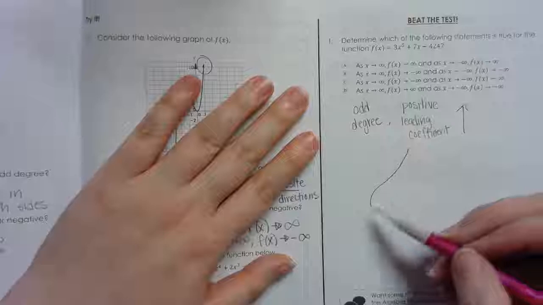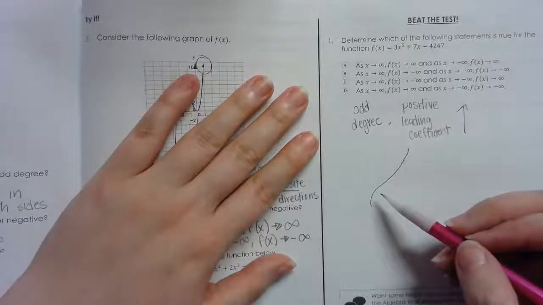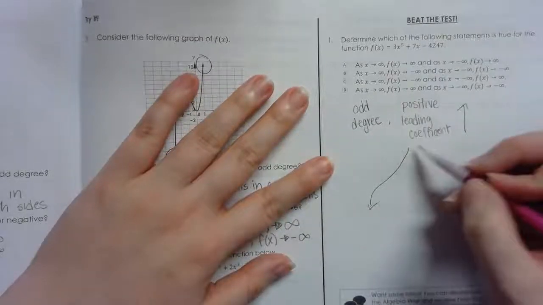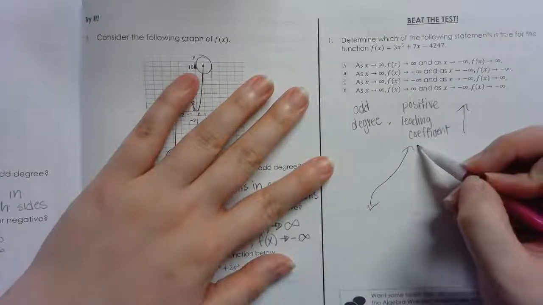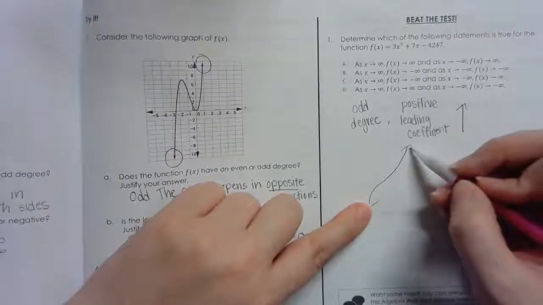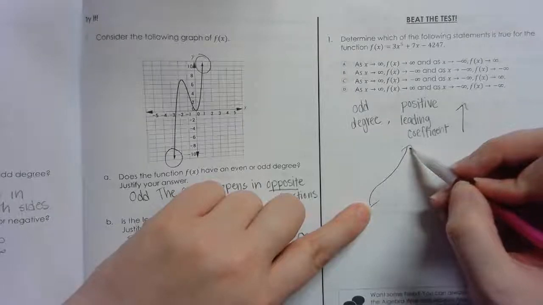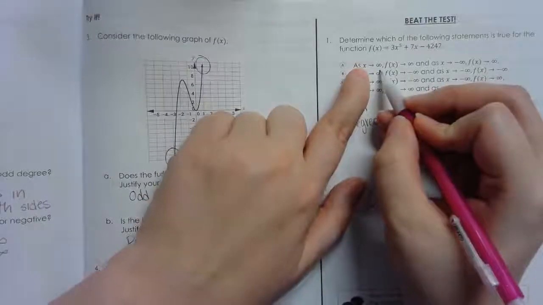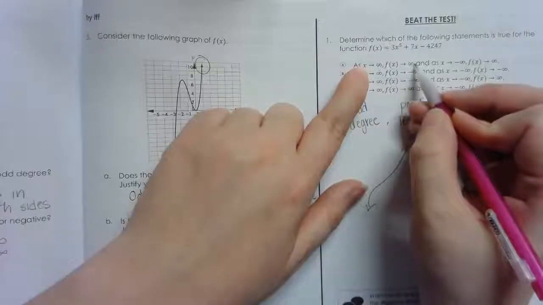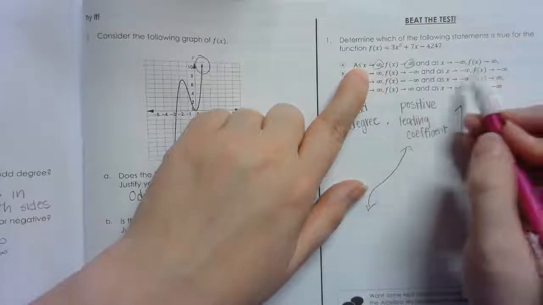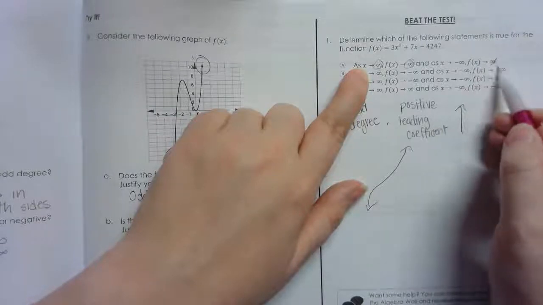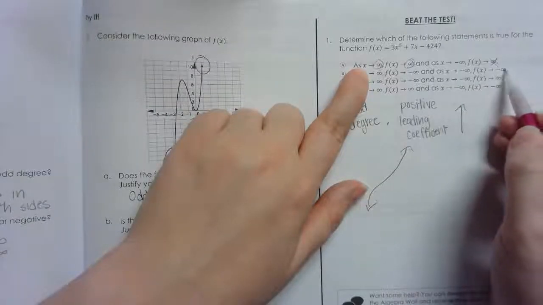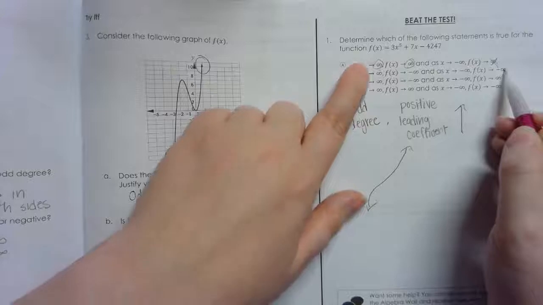So this is probably not what this graph looks like. I have no idea, but I know that the general trend is that it's going up from left to right and it ends in two separate directions. So as x approaches infinity, f of x approaches infinity, and as x approaches negative infinity, f of x does not approach positive infinity, it approaches negative infinity. So let's find the answer choice that has that.